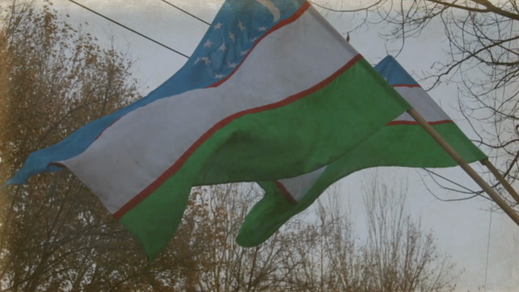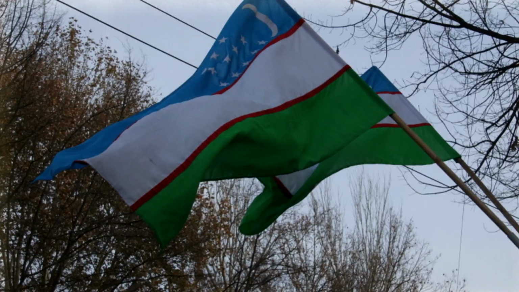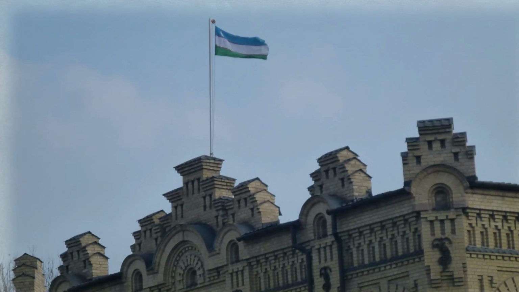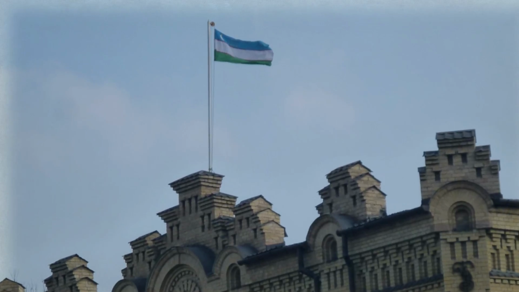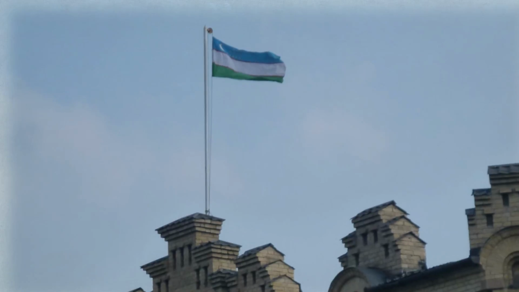A search for a national flag began soon after that, with a contest being held to determine the new design. Over 200 designs were made, and the winning design was adopted in November 1991. In doing so, Uzbekistan became the first of the newly independent republics to choose a new flag.